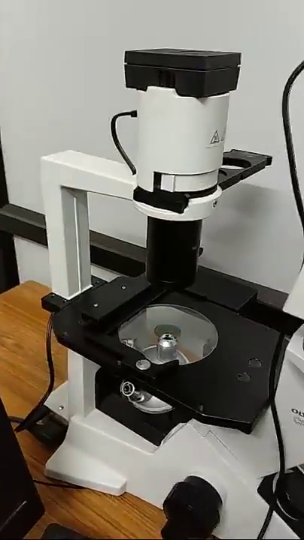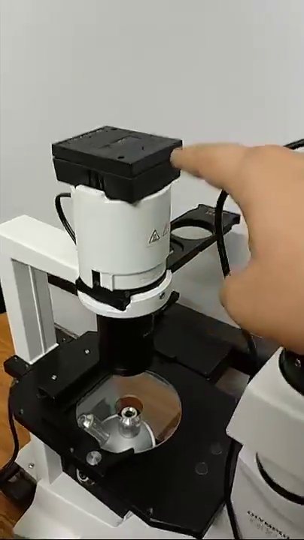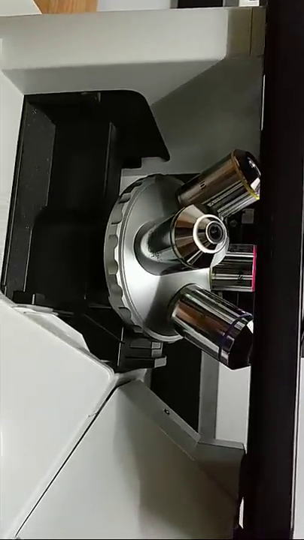Its construction and biological applications. An inverted microscope is a microscope with its light source and condenser on the top, above the stage pointing down, while the objectives and turret are below the stage pointing up.